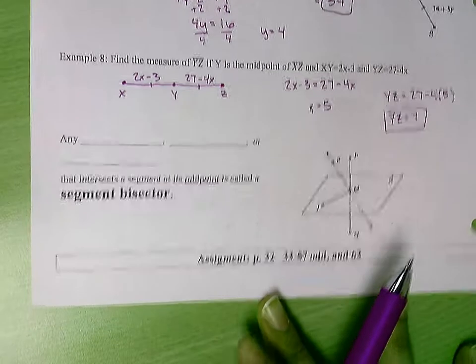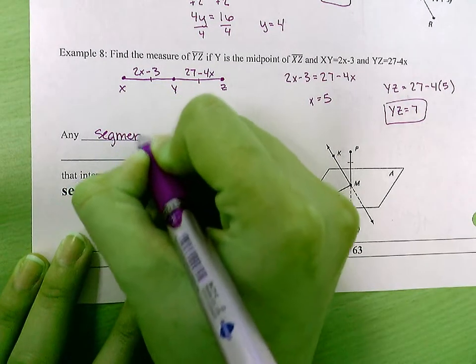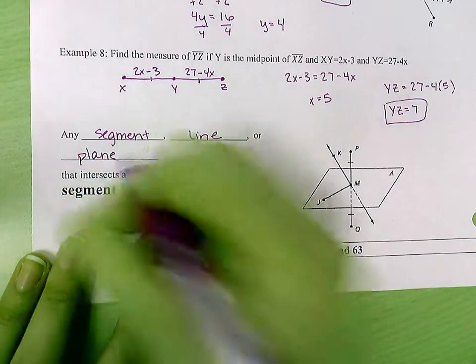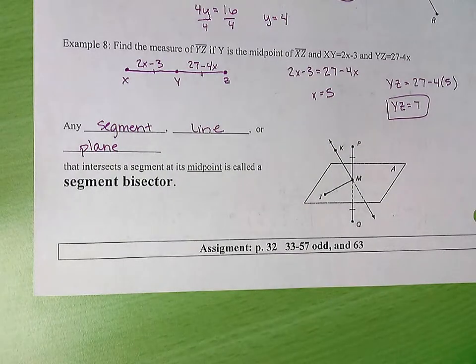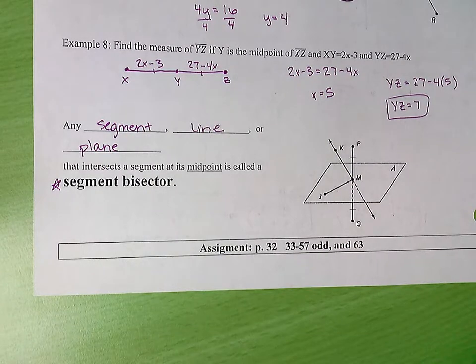Okay, then at the bottom here, one last thing. Any segment, line, or plane that intersects a segment at its midpoint is called a segment bisector. So if you hit something or intersect at a midpoint, it's called a bisector. It splits it in half. Hence bisector, split in half. Nice new vocabulary word that we're going to get into more of in chapter 2.